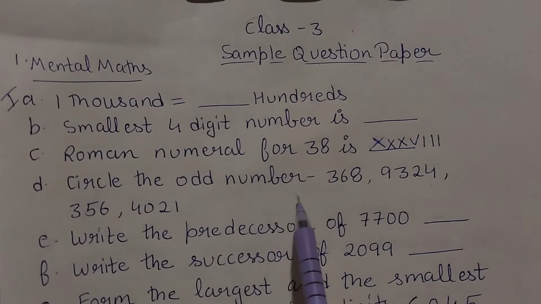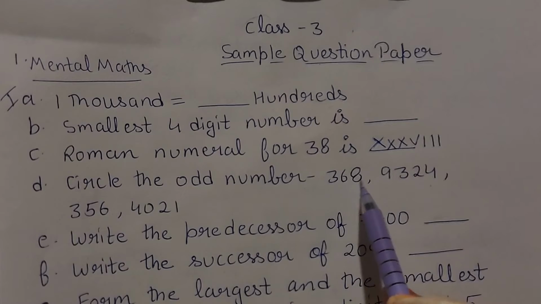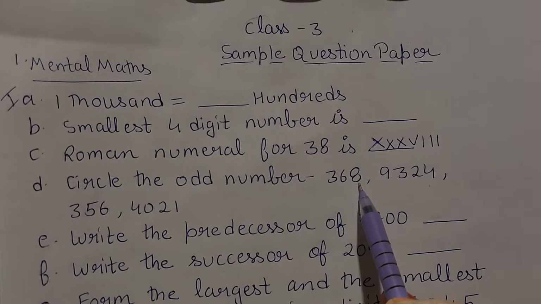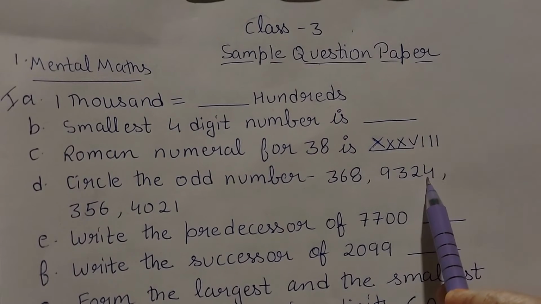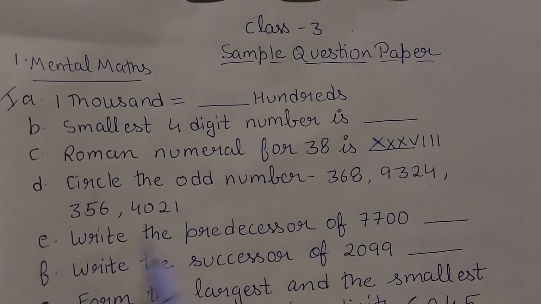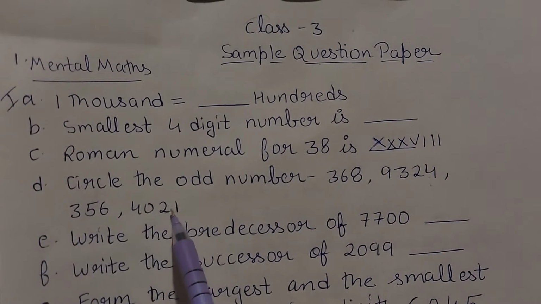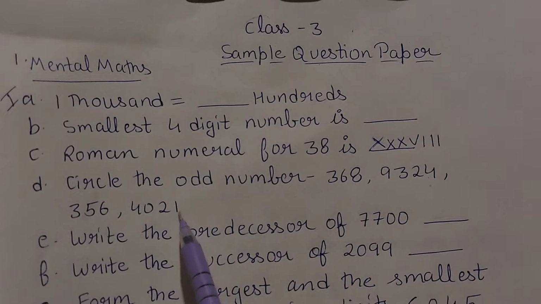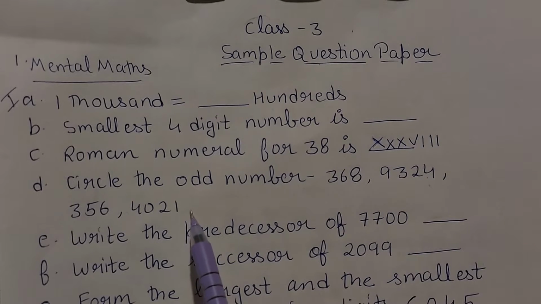Then circle the odd number. Now, whatever the number, whatever big number is, you don't have to worry at all. Just check the number at one's place. So here 8 is what? 8 is even. Why? Because it is easily divisible by 2. In the same way, 9324, 4 is what? 4 is an even number. Then 356, 6 is also even. Now 4021. Now in this, at one's place, 1 is coming. It means 1 is what? 1 is an odd number because it is not divisible by 2.